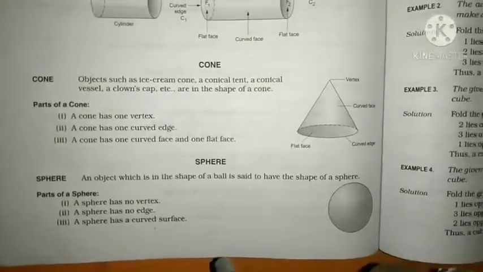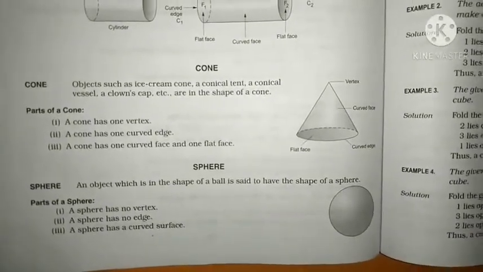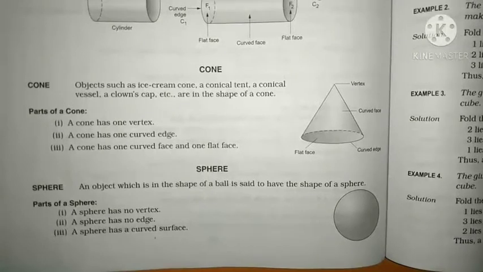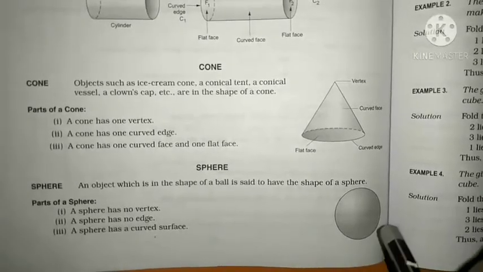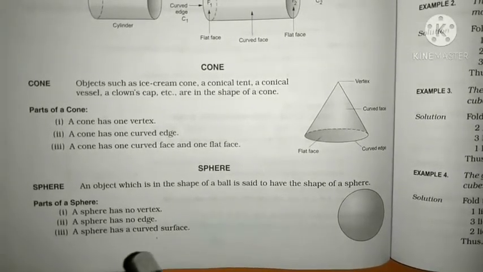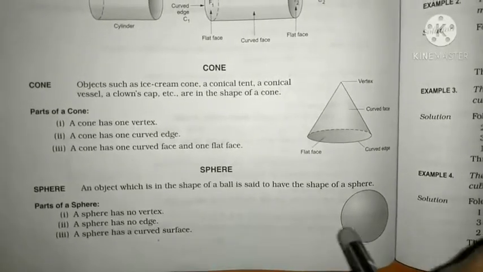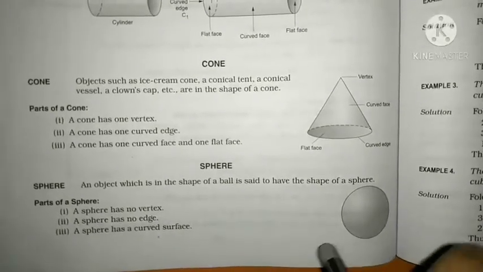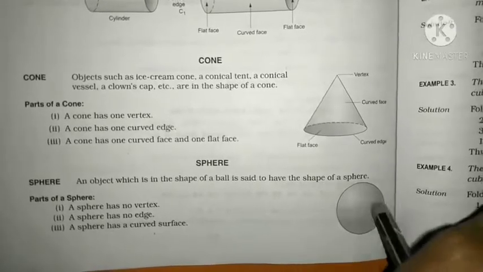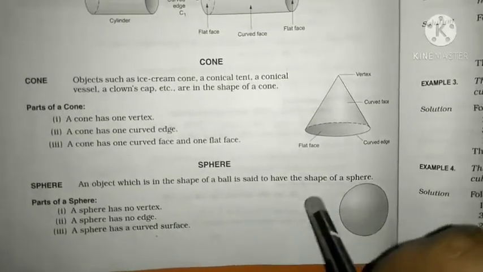Next is a sphere. Any object which is in the shape of a ball is said to have the shape of a sphere. Sphere also does not have any vertex, as there is no corner. It has no edges. A sphere has a curved surface. The sphere only has a curved surface.